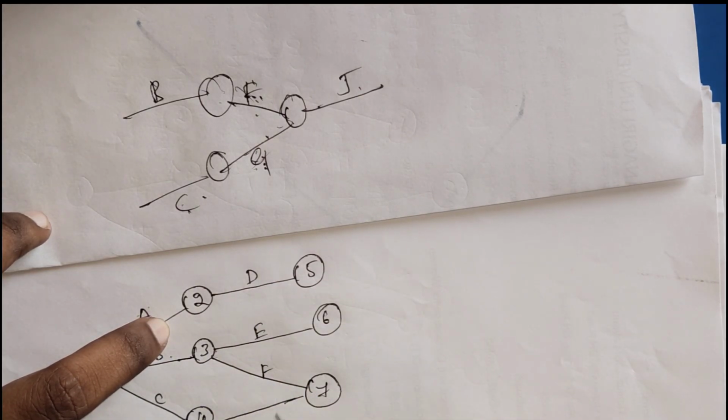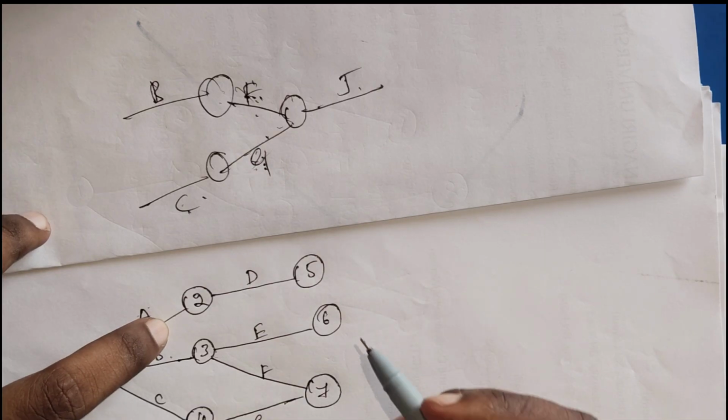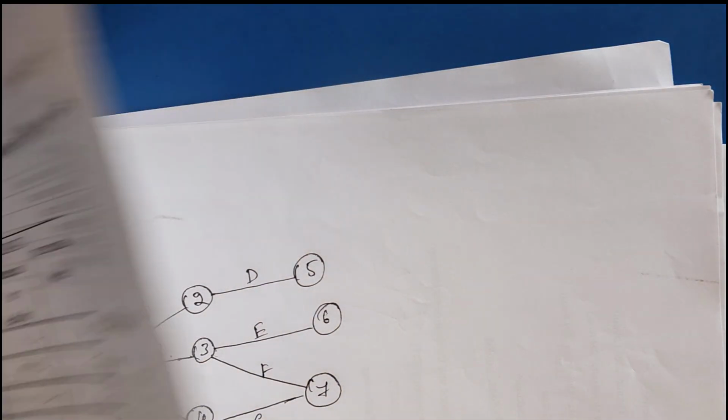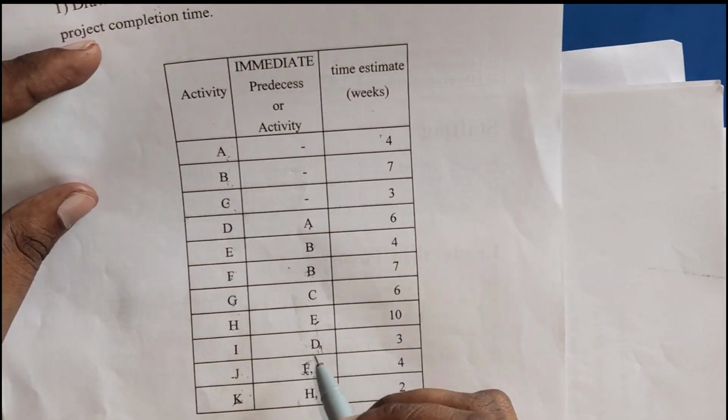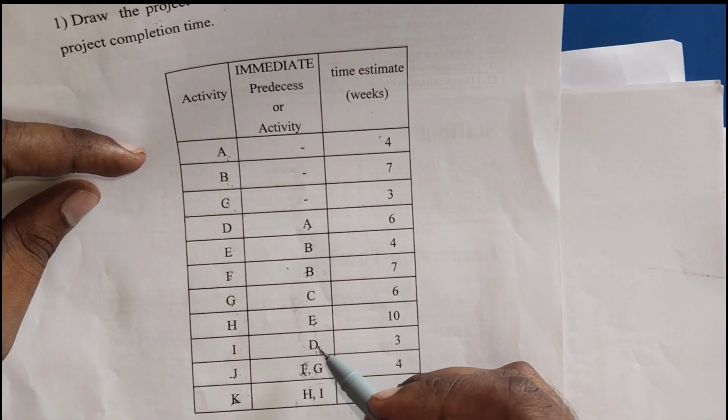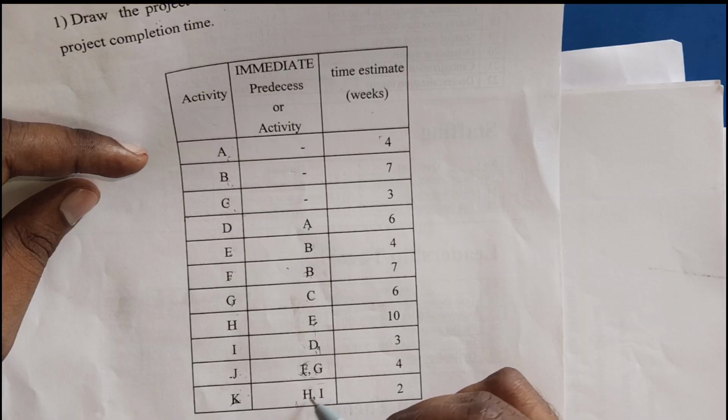E, F and then G. Done. And then next G done, and then move to the H. H is deriving from E, and again take a look into that H. H is actually ending together.